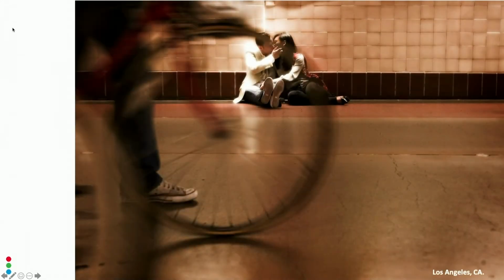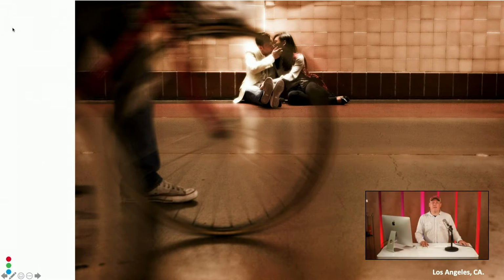Here's an engagement shot that I did in Los Angeles. So this was done at Union Station in downtown LA. We had been walking around and shooting. It's a beautiful building. If you're in Los Angeles and you've never shot there, don't tell them I sent you, but it's a great place to shoot. And they're actually pretty okay with you shooting there.